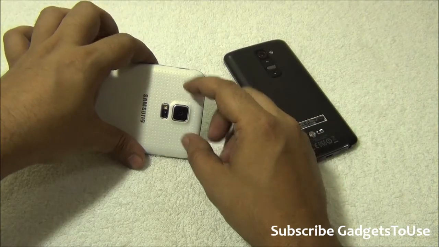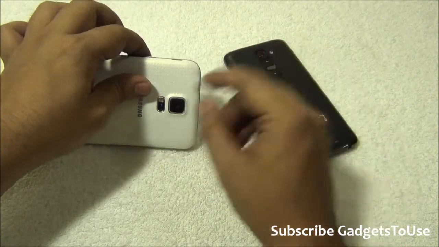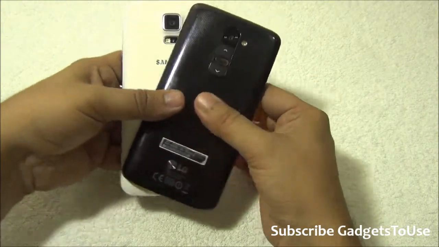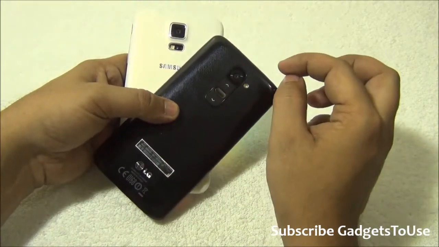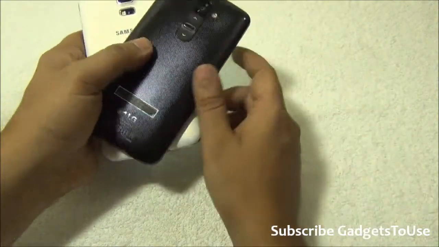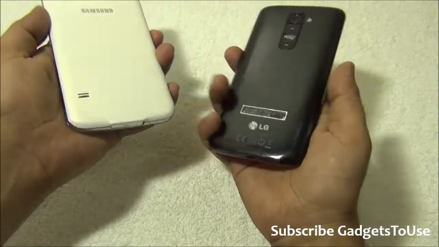The UI has become much better. You have got selective focus, fast autofocus is also there. So camera wise, both of these devices actually come very close to each other. But still, I would say the camera is good enough on LG G2 as well, even when it is an older phone as compared to the Samsung Galaxy S5.